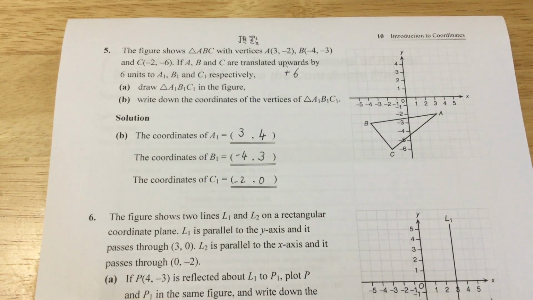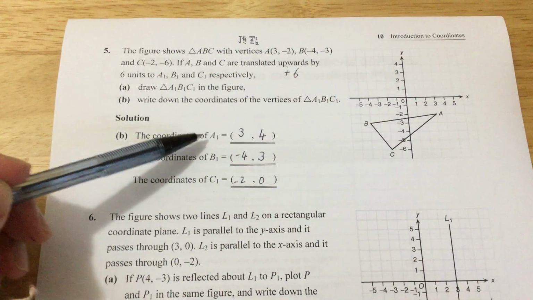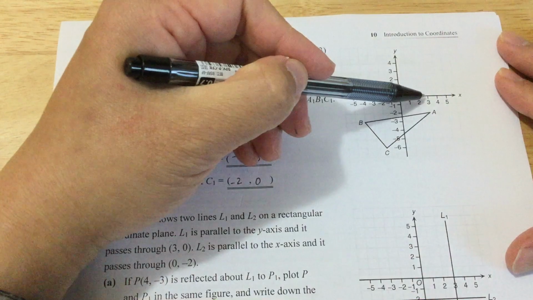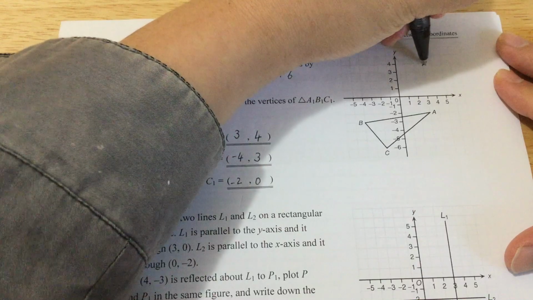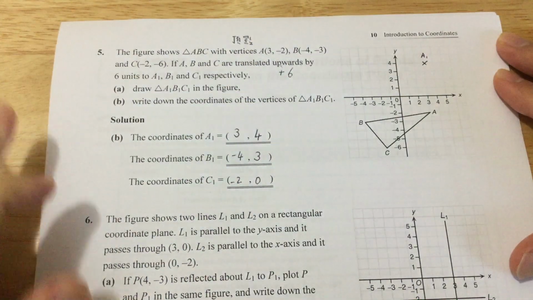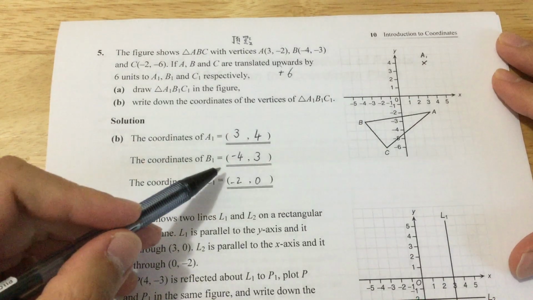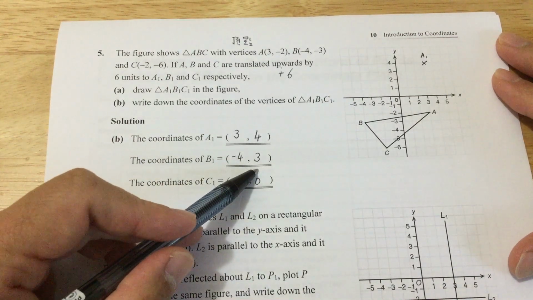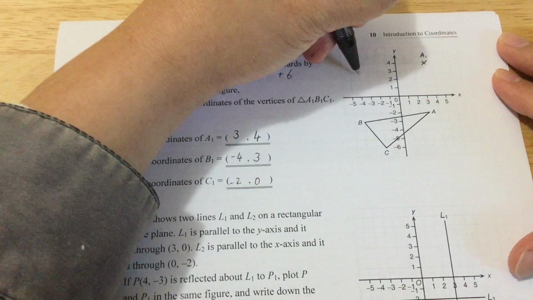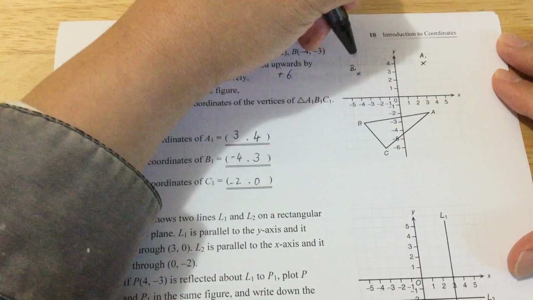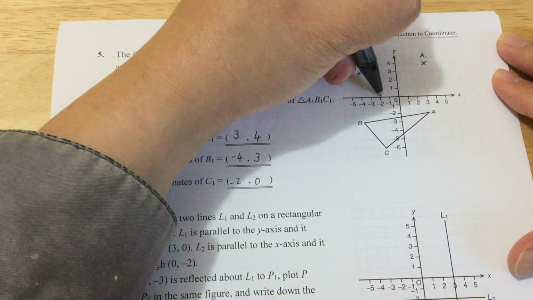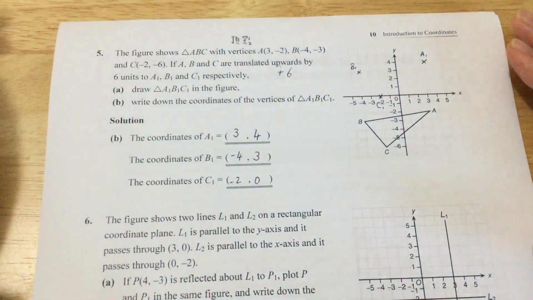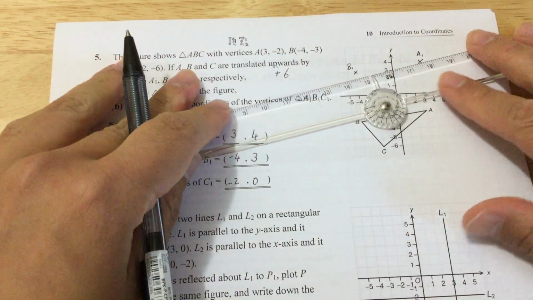And now we are going to draw the figure on the rectangular coordinate plane. First of all, A1 is (3, 4), so we draw it at (3, 4). So we draw A1 here. Okay, and then B1 is (negative 4, 3). So we draw negative 4, 3. We have B1 here. And finally, we draw C1, which is (negative 2, 0). That means this one is negative 2 and 0. We have C1 here.